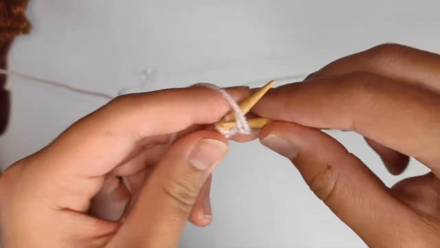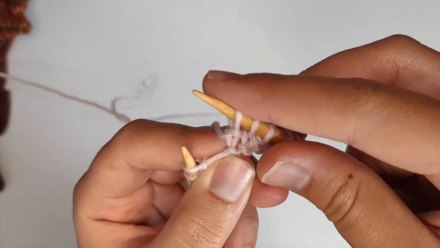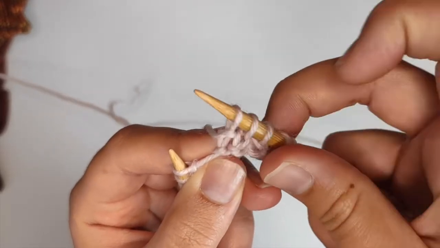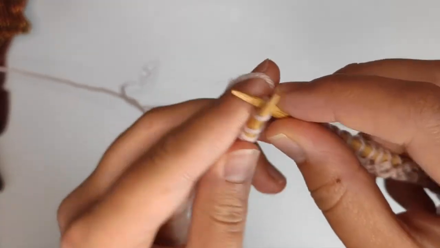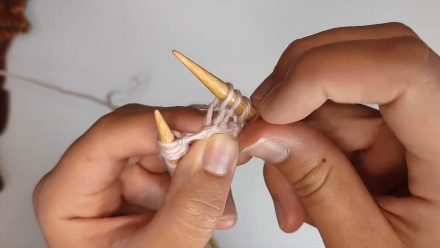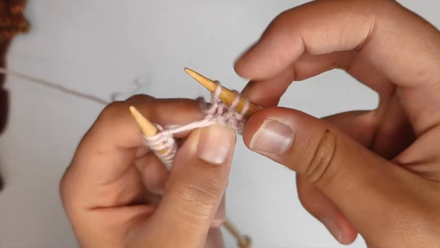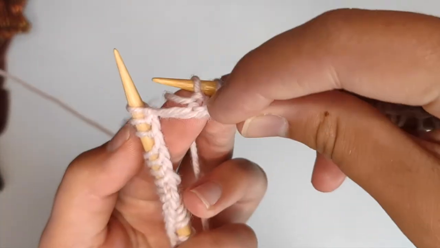And now I'll purl. Do you see how it created that bump there? That's a purl. So that's how you read your work. Okay, that's a knit. And that's a purl. See, it created this bump. So that's how you read your work as you go along.